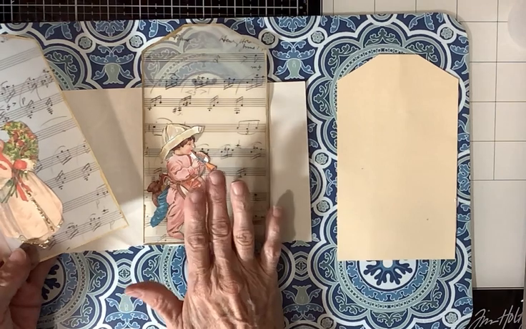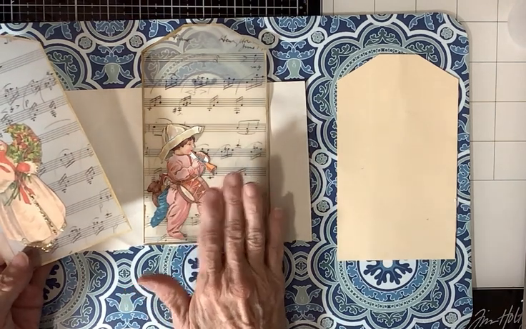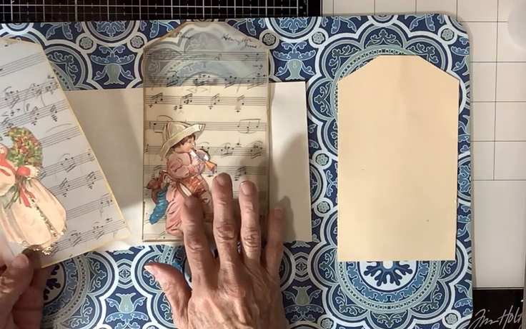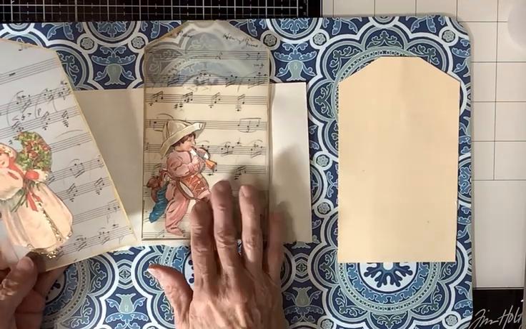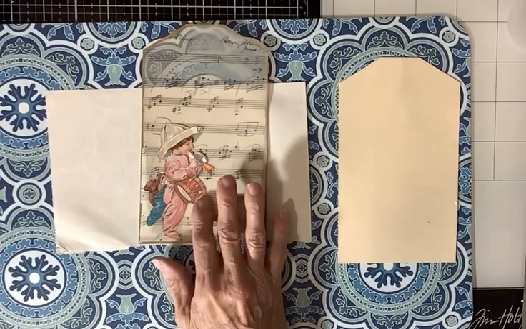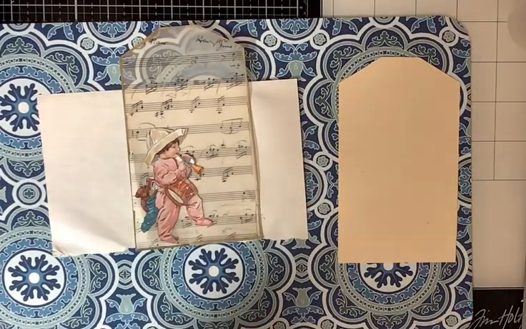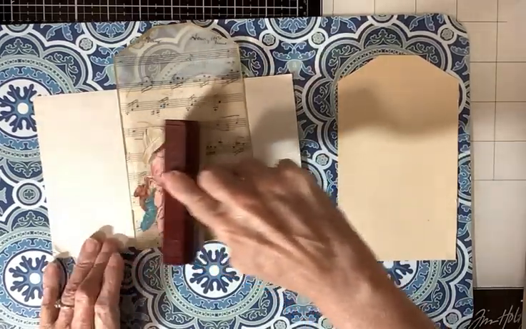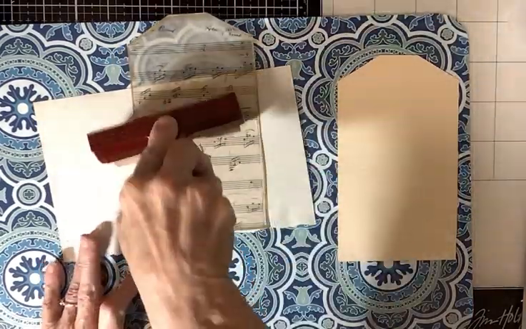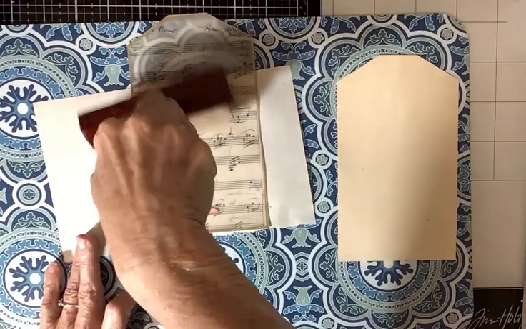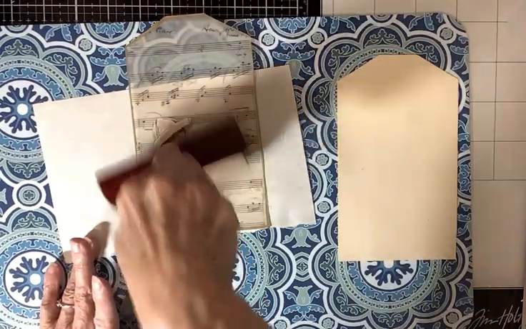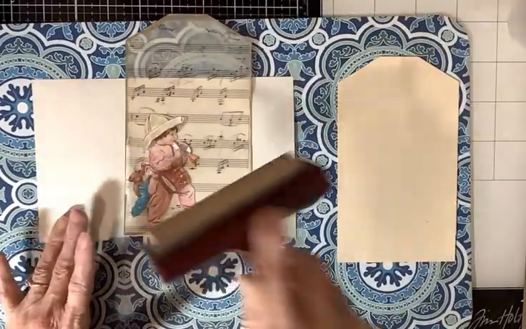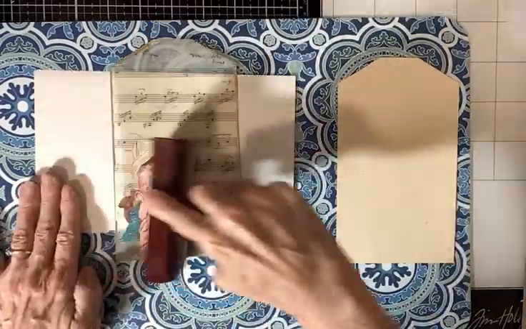I think it's like 10 pages, and I'm pretty sure it's tailor-made journals, Victorian Christmas, I believe. So you just put that down, or a magazine, or book page, or whatever, and use your bone folder or what have you to make sure whatever you decide to put down there is stuck.